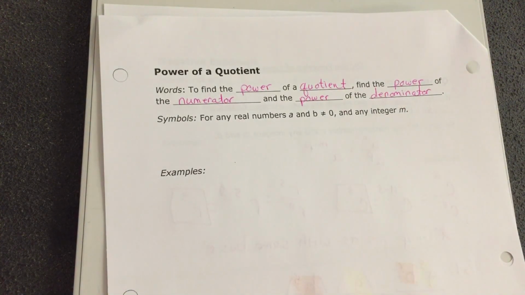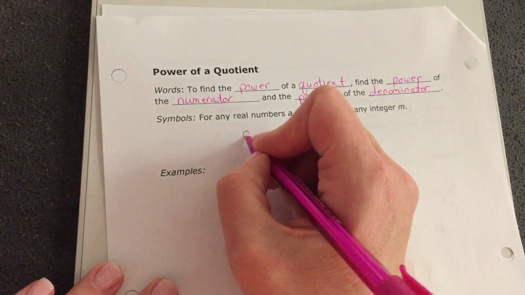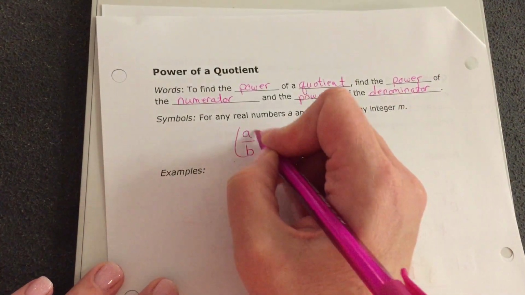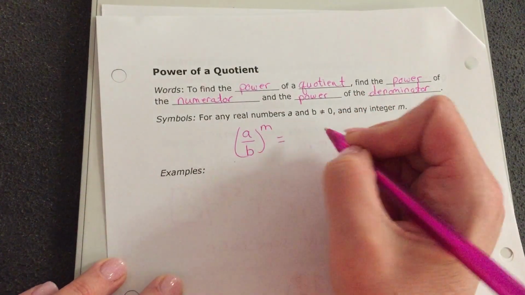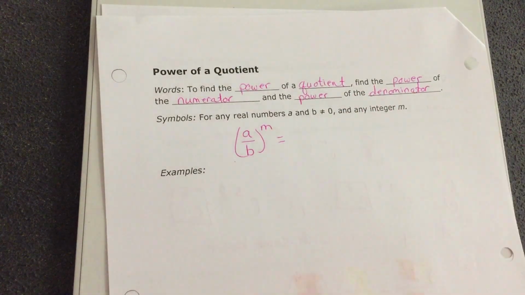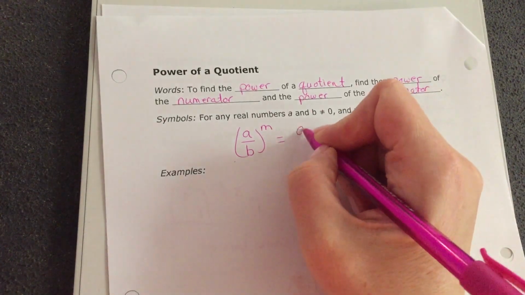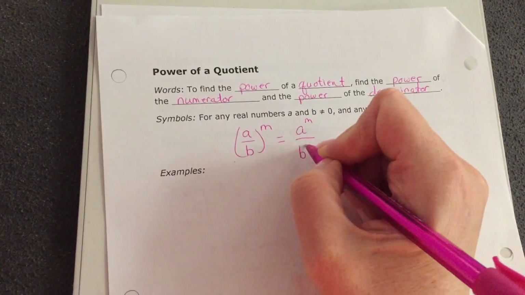So this is what it looks like. If you have a over b, to the m, we're going to distribute your exponent m to the numerator, and then we're going to distribute the same exponent to the denominator. So it actually gives you a to the m over b to the m.